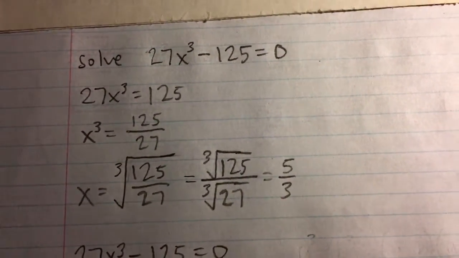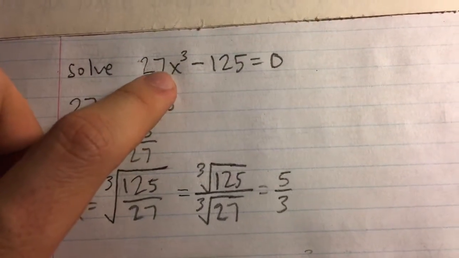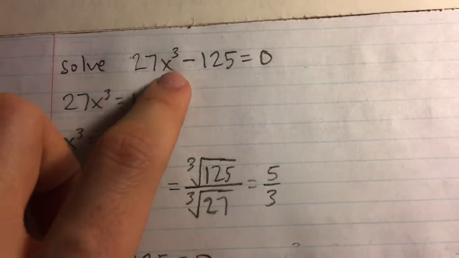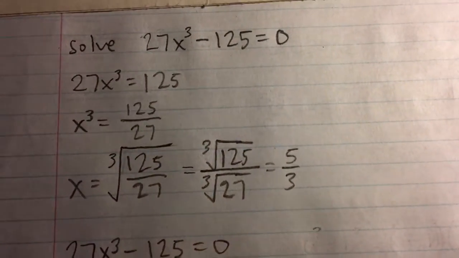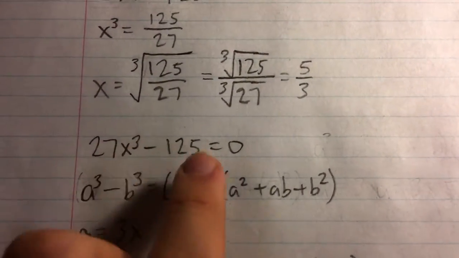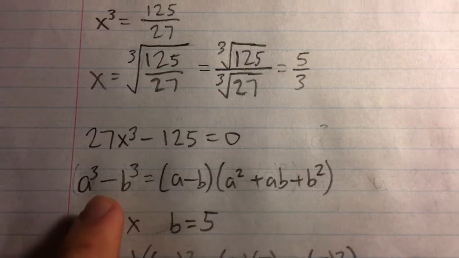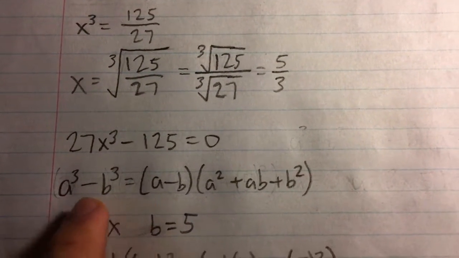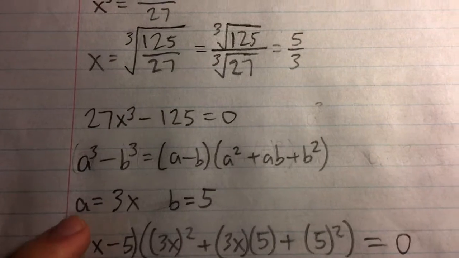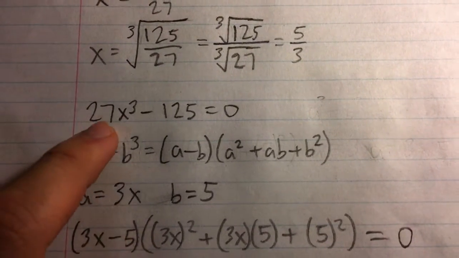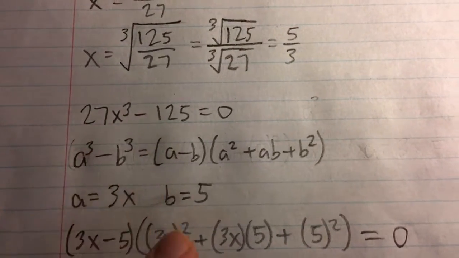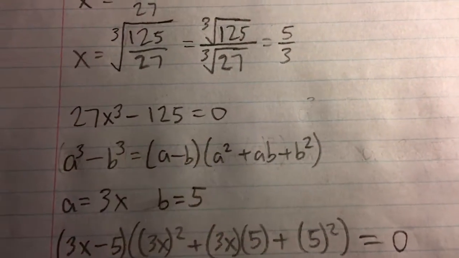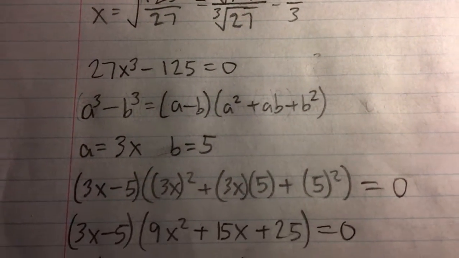There are also two other complex solutions, right? Because a cubic polynomial will have 3 roots, and so this is only one of the roots. So to find the other two, you have to use the difference of cubes formula, which is this. In this case, our quote-unquote a is the cube root of this, which is 3 times x, and b is the cube root of 125, which is 5.